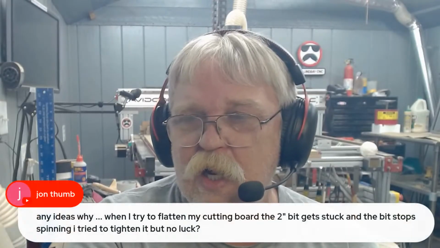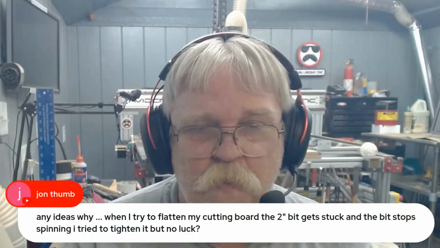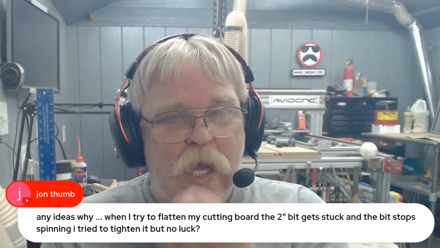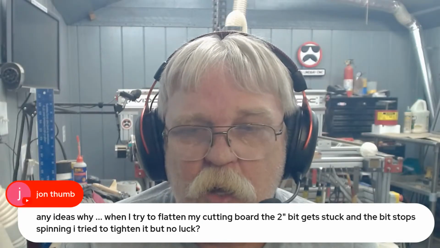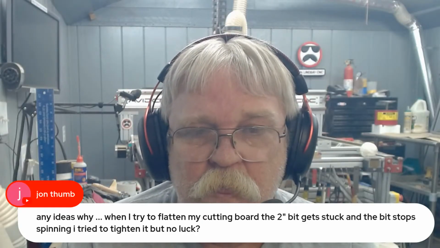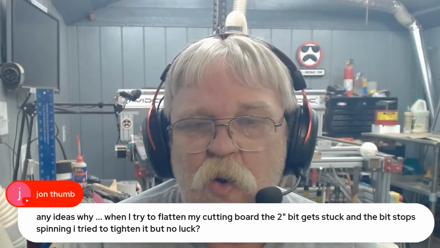Now, John Thumb has a quick question. I can handle this one fairly quickly. Any ideas why, when I try to flatten my cutting board, the 2-inch bit gets stuck and the bit stops spinning? I tried to tighten it, but no luck.